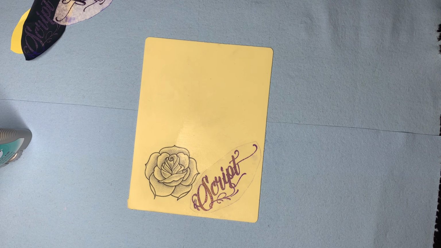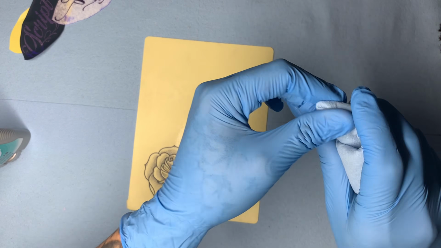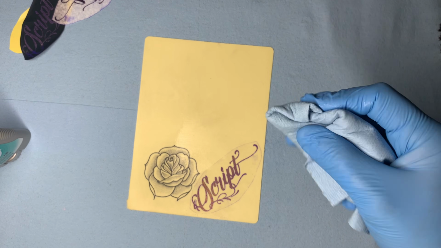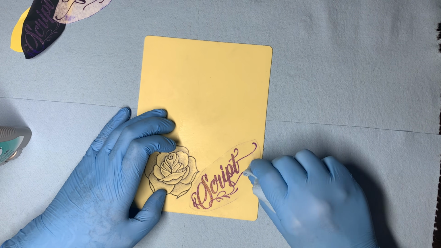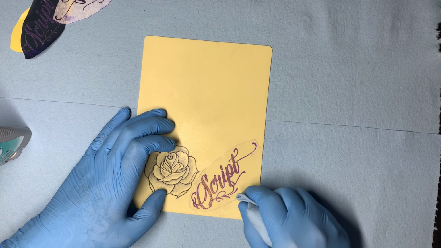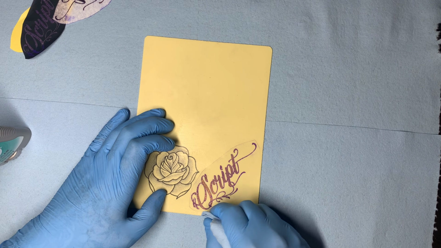Should you choose to do so, you can remove that purple outline. I typically just get my napkin, have it swirled like so into a little pin shape at the end, and I go like that all the way around.